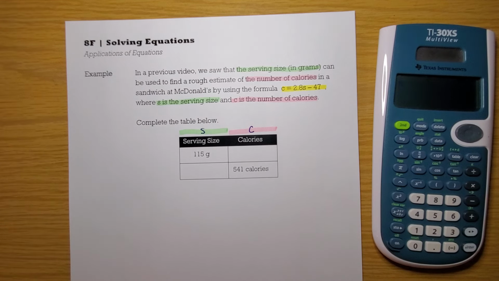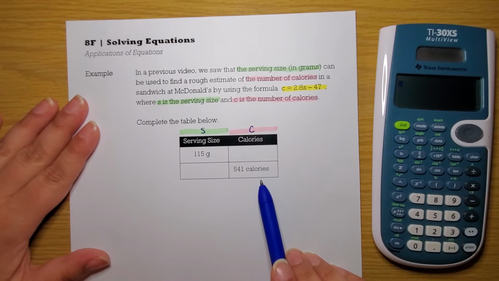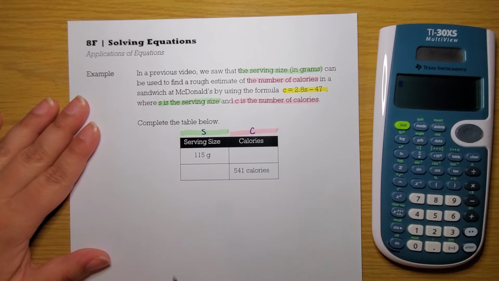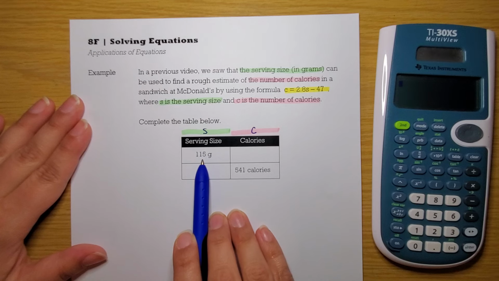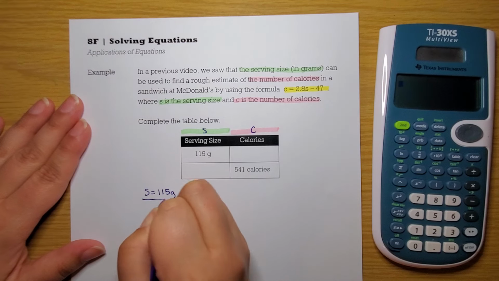So I've organized my information here, making sure I know which column represents which variable, because the difference between this problem and a problem we saw in the past is that in this problem, sometimes we know a serving size and sometimes we know a number of calories. In the past, we only knew serving sizes. So we're going to see what happens if we change up which column the number is in. So let's start out with S equaling 115 grams.